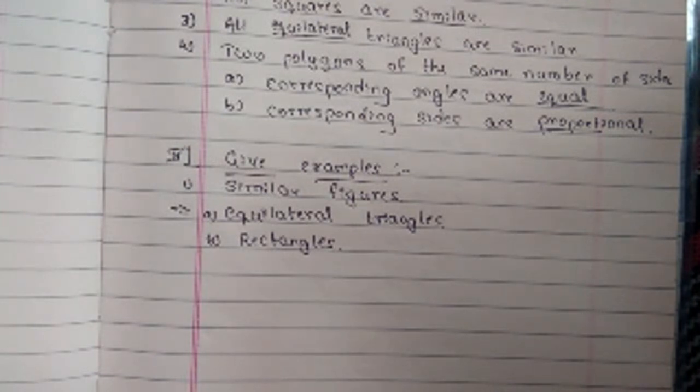In an equilateral triangle all angles are equal to 60 degrees. We can consider any length of sides, but the angles are equal to 60 degrees. So according to the definition of similar figures, the angles are equal to each other but the sides are in the ratio.